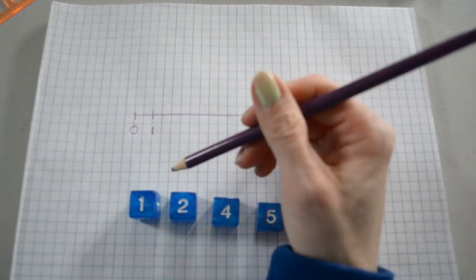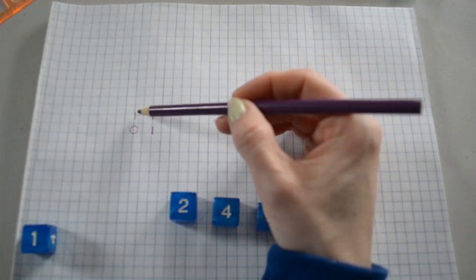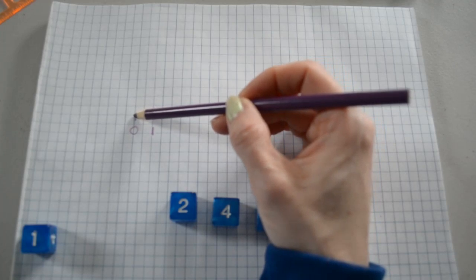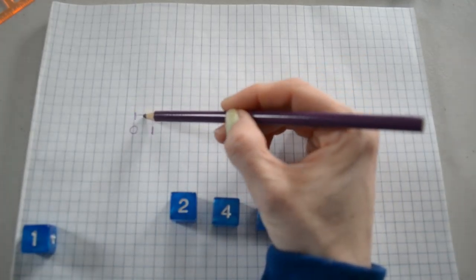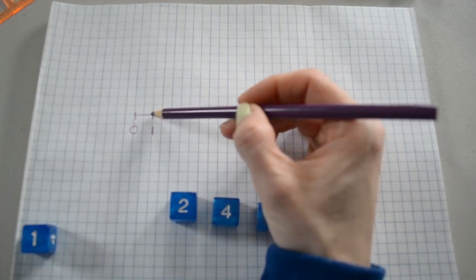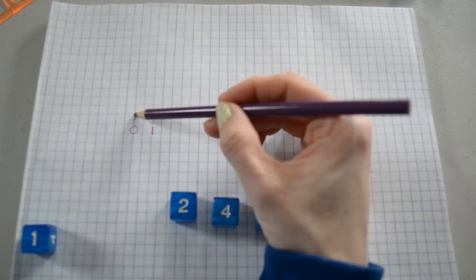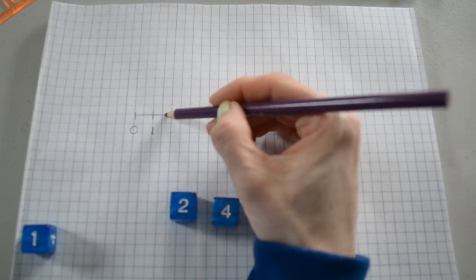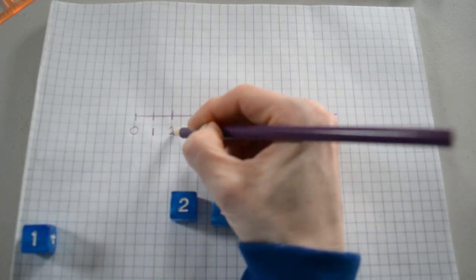Okay, then my next number is number 2. It's the same distance between 0 and 1 as it is from 1 to 2. So however much space I use to show that one number jump, I'm using the same amount of space to show one number jump. So it's 1, 2 squares I used, so 1, 2 squares I'm using. So this is where my number 2 is going to be.